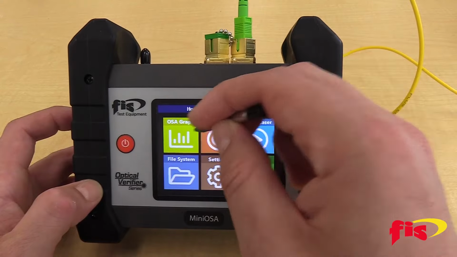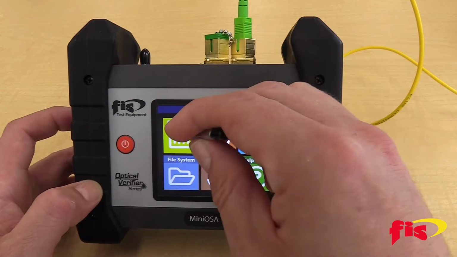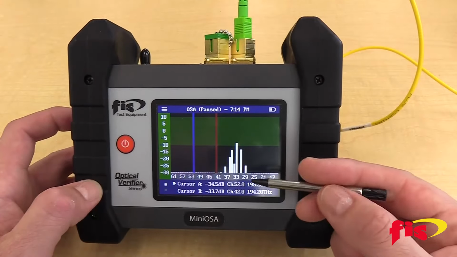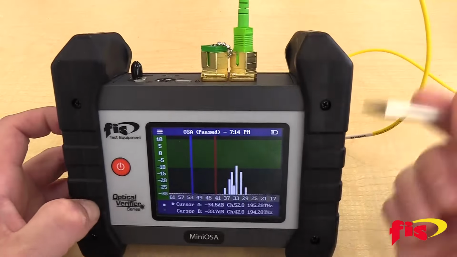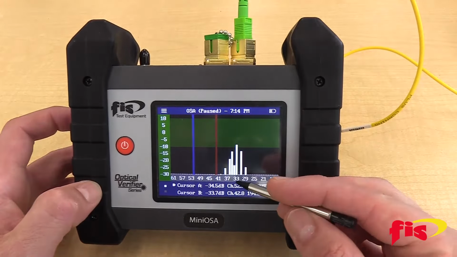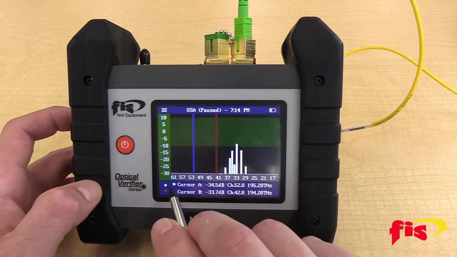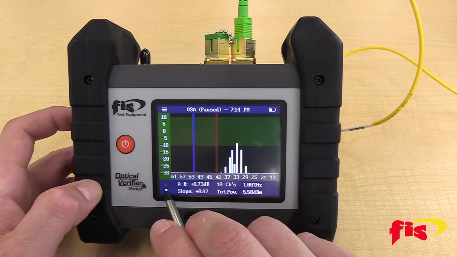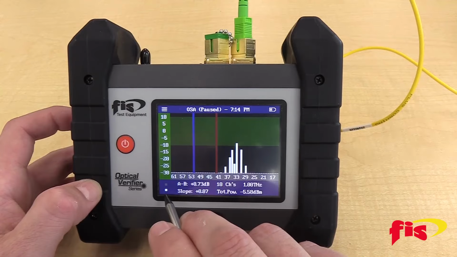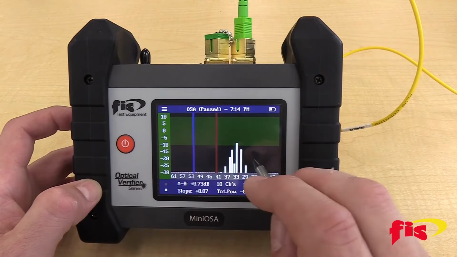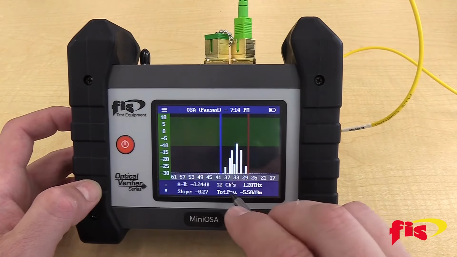From the main menu, you can choose a variety of options. By choosing OSA graph while already having an optical signal going into the unit, the user can see the bar graph and the frequencies being detected. At the bottom of the screen, using the bullet menu, you can toggle to identify each frequency independently, or how many channels are being grouped between the A and B cursors.